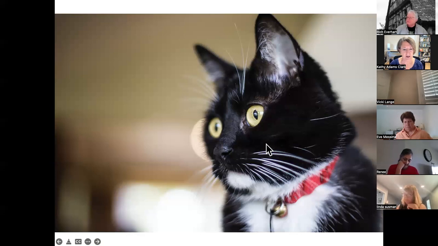So with Sox Clark here, and by the way, Sox does not like posing for photographs. He's just the only one around sometimes, and so that's why he gets pictures taken of him.